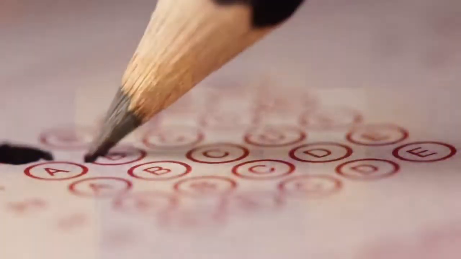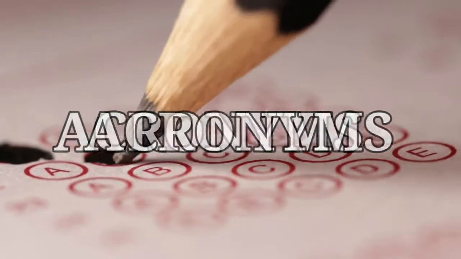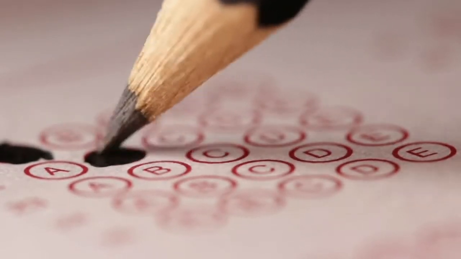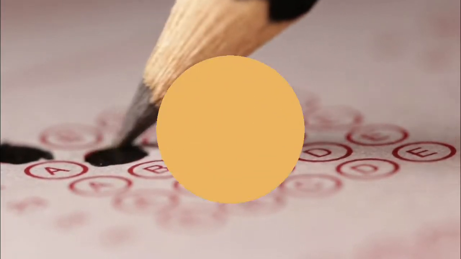Now, by knowing all this, let's take an educated guess. Which device is using different letters of a word? Come on, you know it. Okay, let me give you a clue. Different initial letters to form a new word. Exactly. Acronyms. Very good. You have completed the second question, and I'm proud of you.